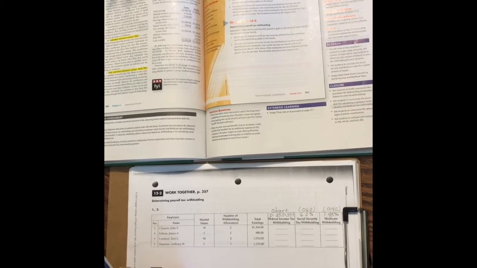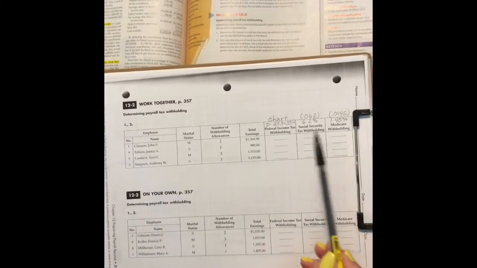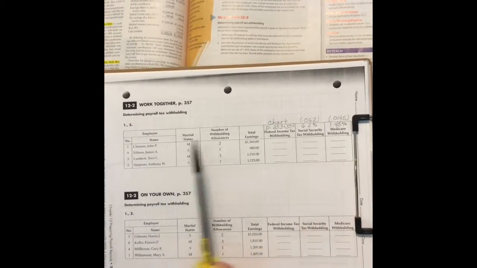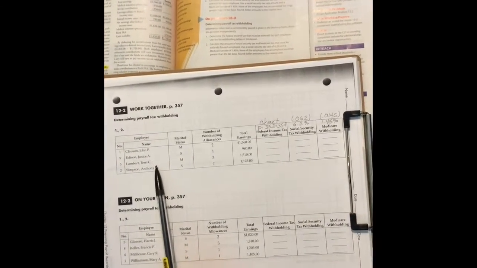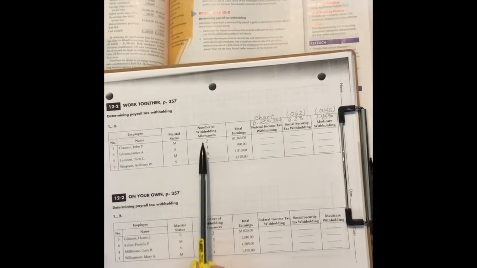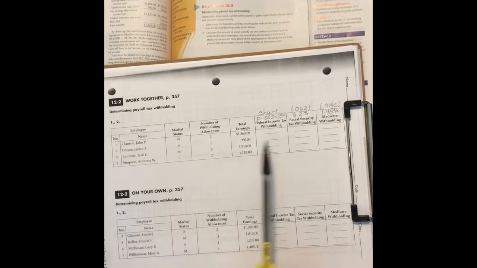So let's start by doing that particular column. What I did ahead of time is mark off for you on page 315 where you're going to get your information from. Here's your information for 4 employees: their marital status, their number of withholding allowances, and their total earnings. Your federal income tax withholding is coming from the chart on pages 353 and 354.